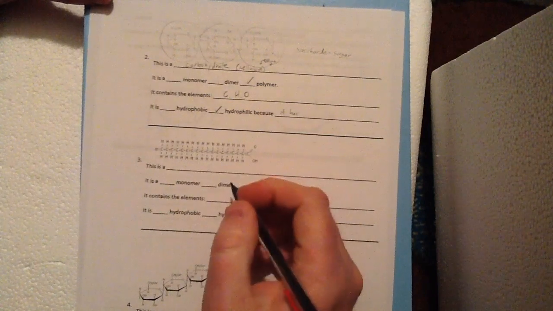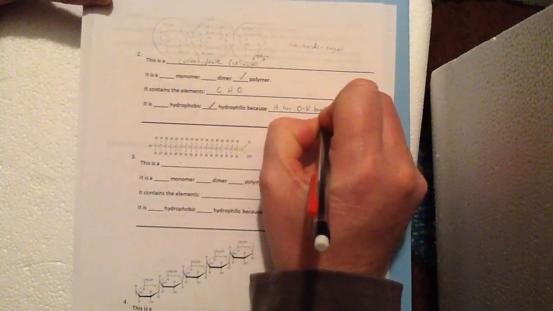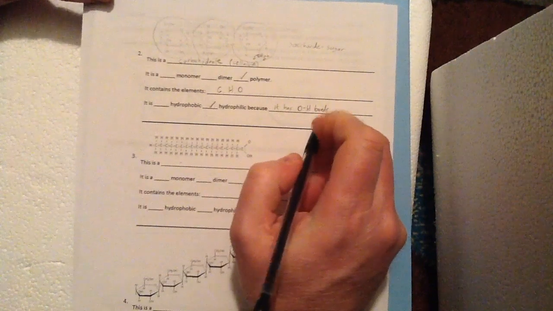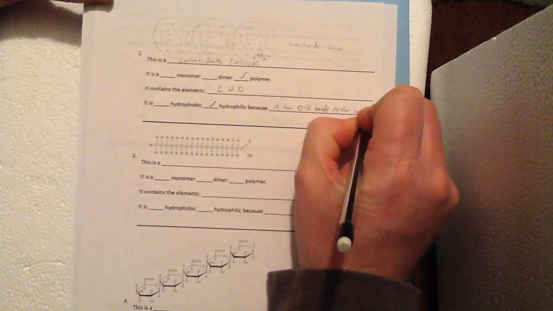Water is attracted to paper. That's how paper towels work, for example. So water is definitely attracted to cellulose, and it is hydrophilic because it has OH bonds, polar covalent bonds, just like water.